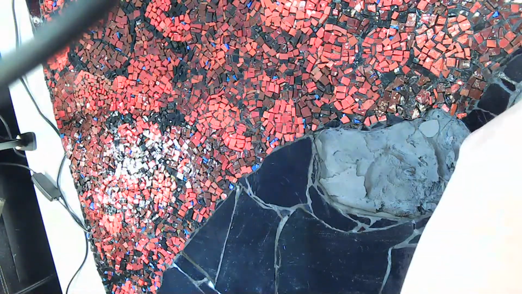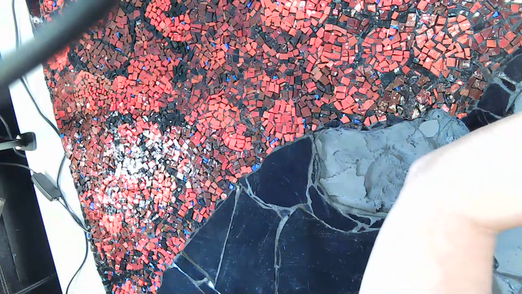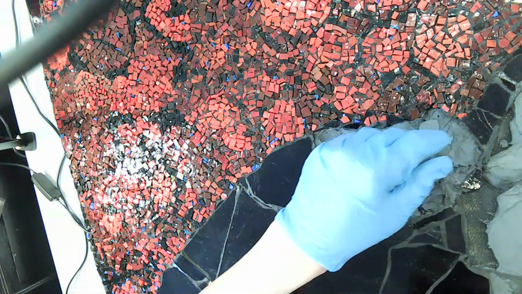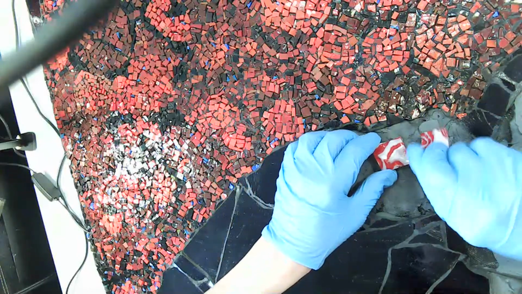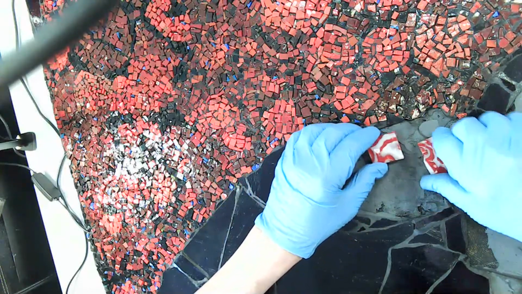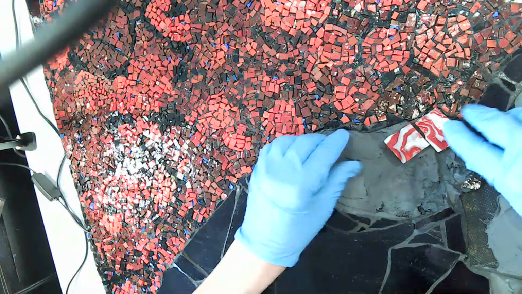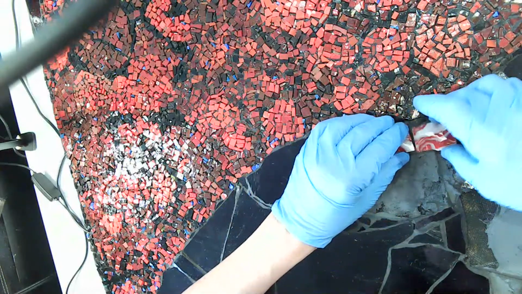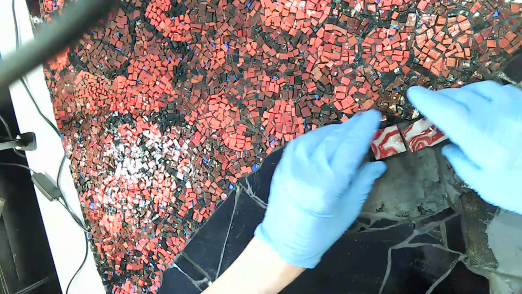Or I could finish it with some of this Lisa Bonini glass, right? Look at that. Look at that craziness. Look at that gorgeousness, right? Lisa Bonini, you are the bomb.